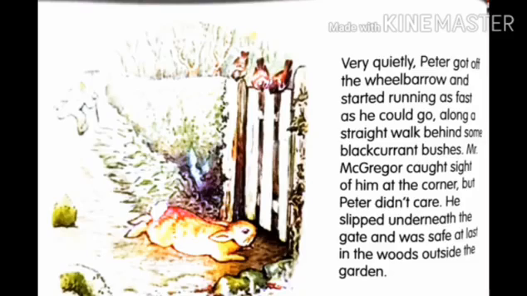Now, what did he do? When Peter observed that Mr. McGregor was turning towards the other side, he quietly observed the way towards the gate. Straight as he was there, according to the gate, he guessed. See how intelligent he is. He guessed how to go around, and he got off that wheelbarrow and started running as fast as he could along a straight walk behind some black currant bushes. So some bushes are there and he was walking.